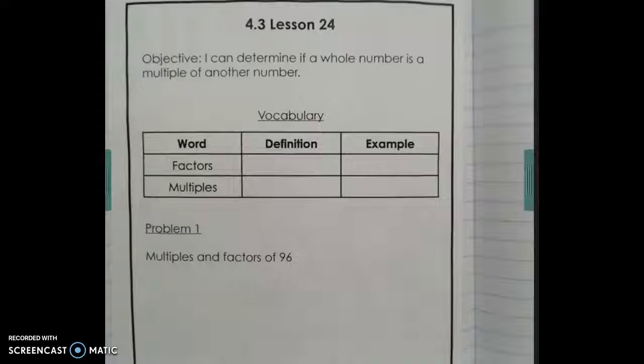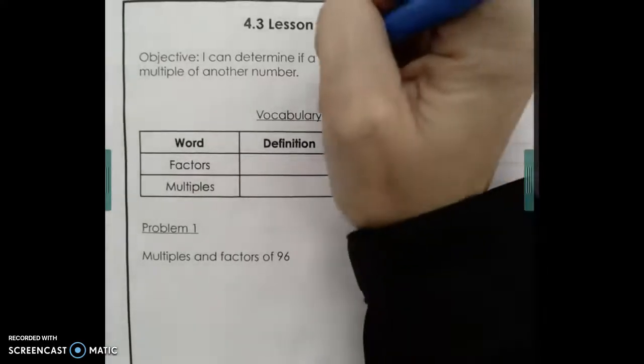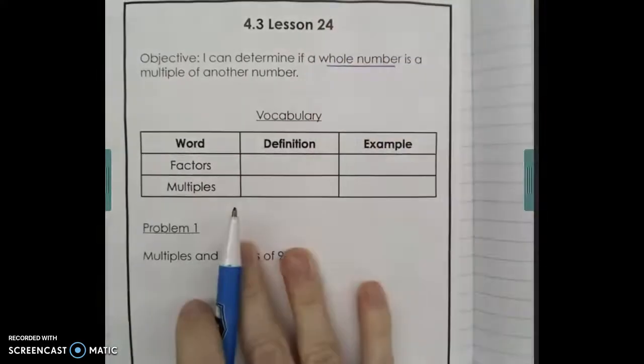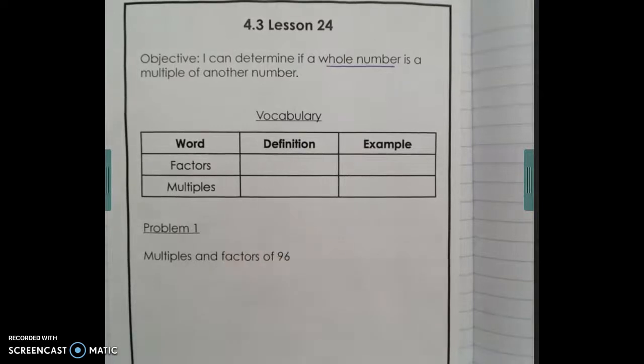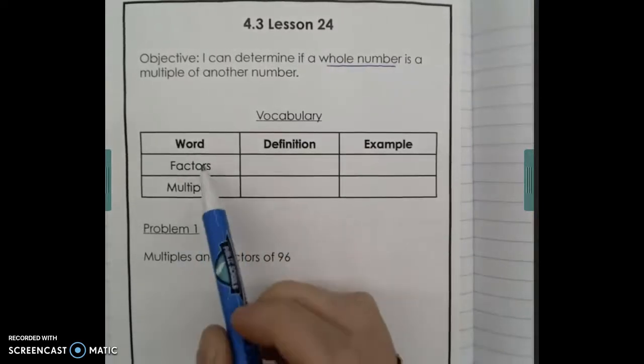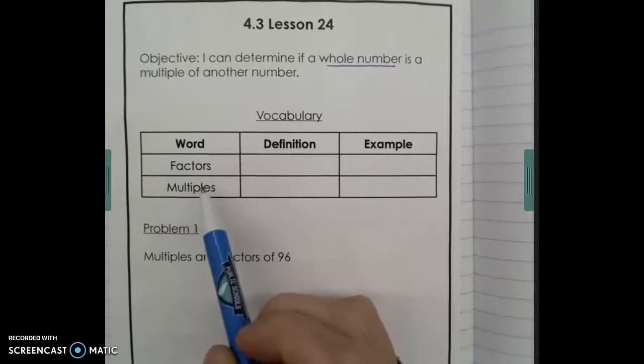All right, we are on 4.3, lesson 24, and today our objective is I can determine if a whole number is a multiple of another number. Okay, so we're still talking about factors, but we're also going to be talking about multiples today, and what are the difference between these two.